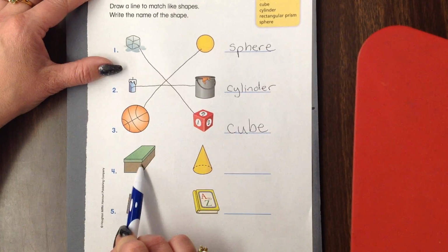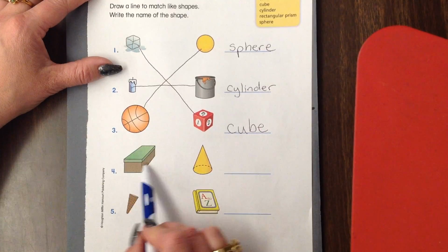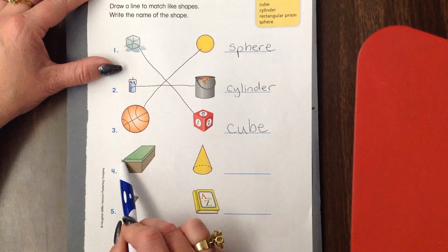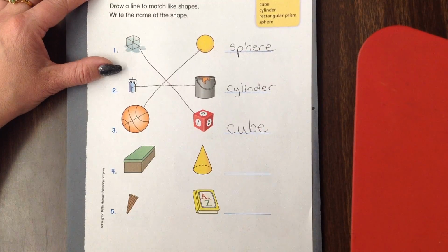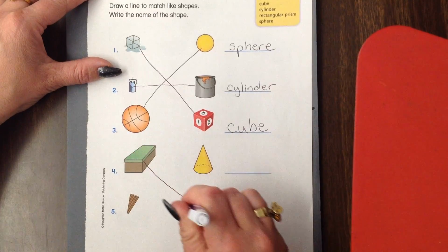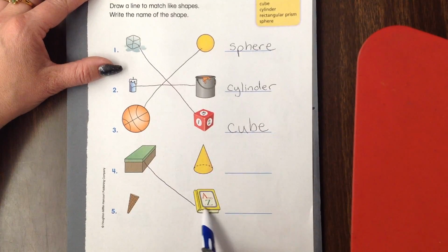All right, how about this shape right here? Yeah, so one of its faces is a rectangle. This other face is also a rectangle, but it's longer. Well, I only have two choices left. I know it's going to be this one. I know the book has this little bit of a curve here, but for the most part, it fits the definition of a rectangular prism, mostly because it has these sides and the top.